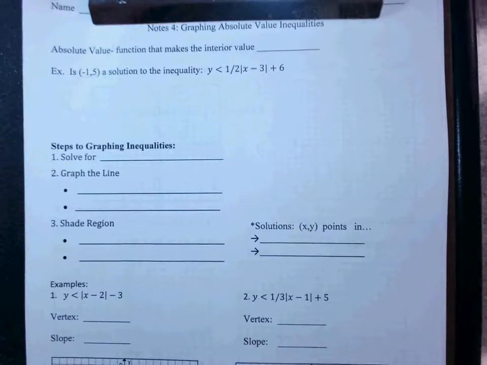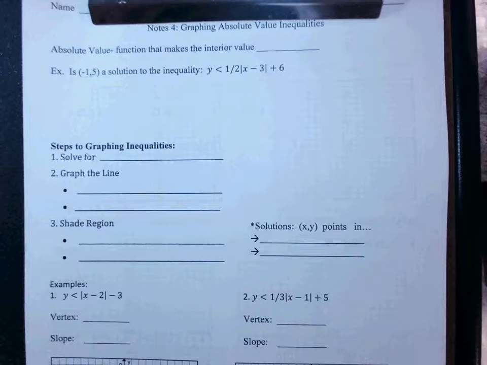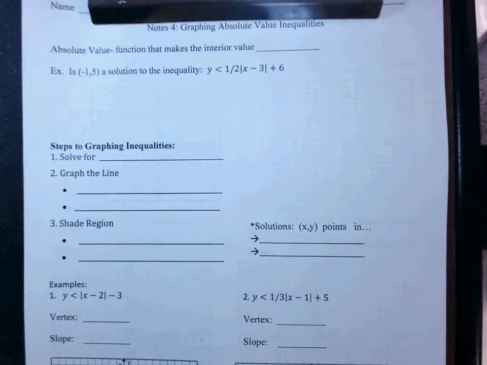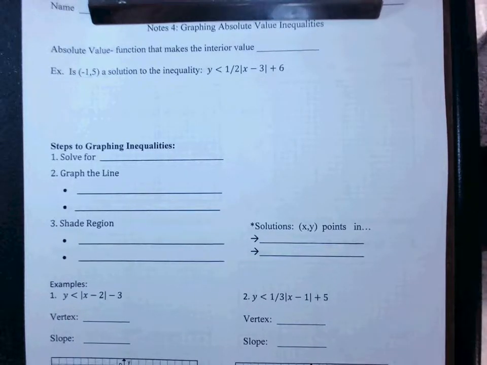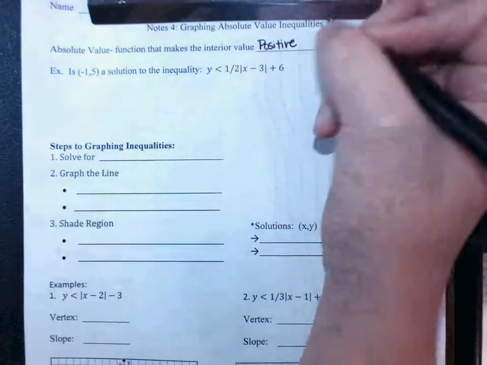Look at the top of your notes. Do y'all know what an absolute value does to numbers? Any of you? I know we've used the word a million times. No? Anybody? Okay, so absolute value always turns numbers positive. Okay? So it makes your interior value positive.